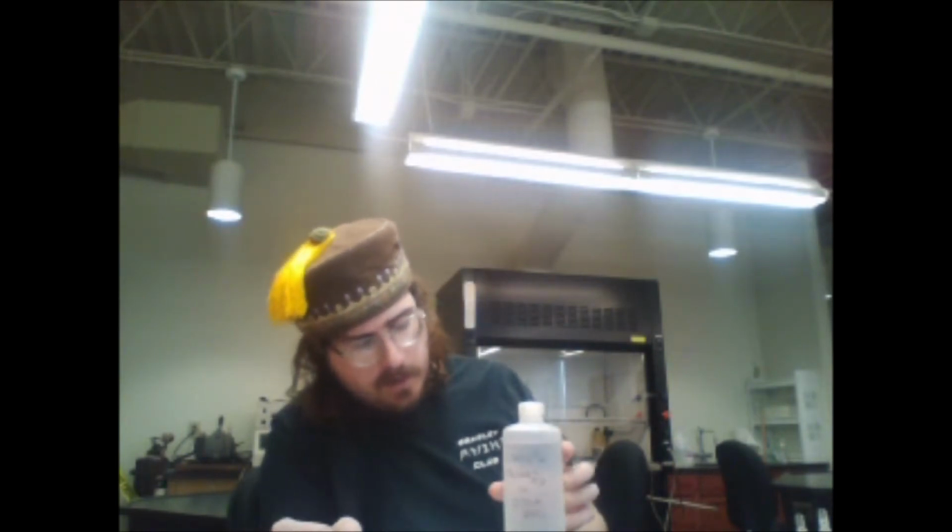We'll need iron, which is 2.5 times 10 to the negative third iron nitrate in a 0.5 molar nitric acid solution. Nitric acid is just to ensure that the iron remains 3 plus.